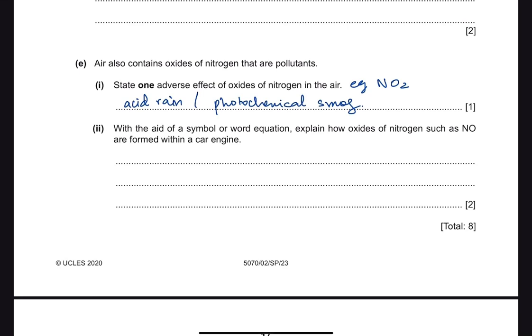With the aid of a symbol or word equation, explain how oxides of nitrogen such as NO are formed within a car engine. So what actually happens is that there is nitrogen in the air which is going into your engine. There is oxygen there also. They form 2 moles of nitrogen oxide gas.